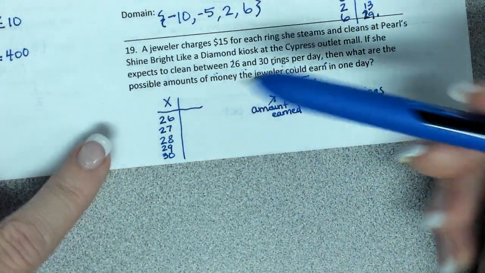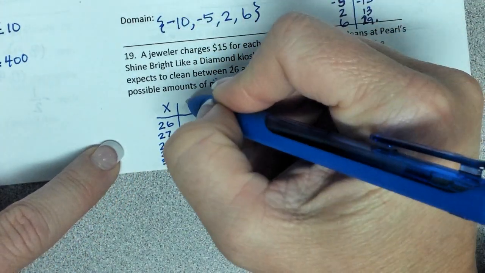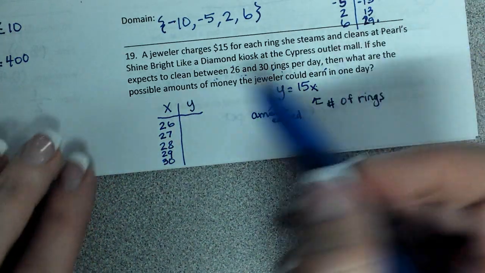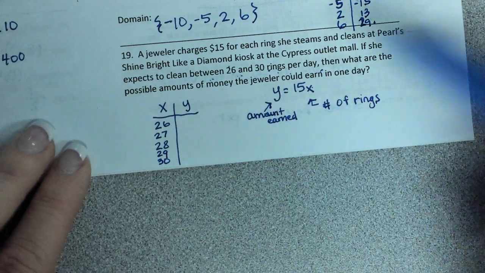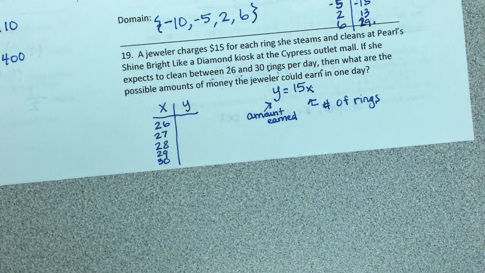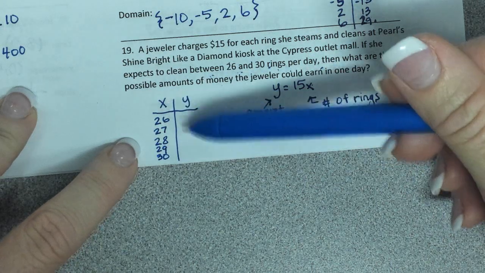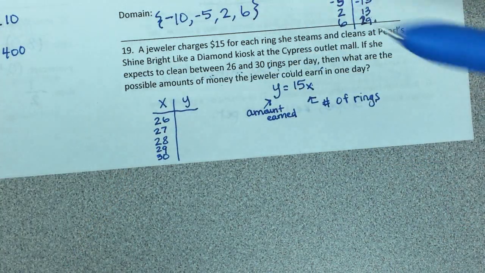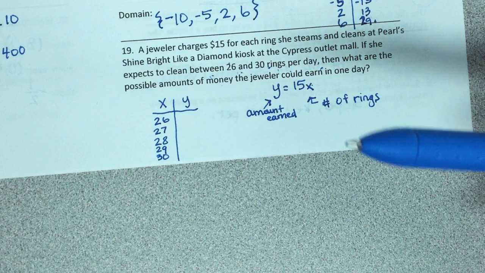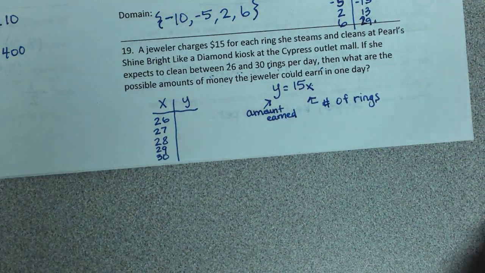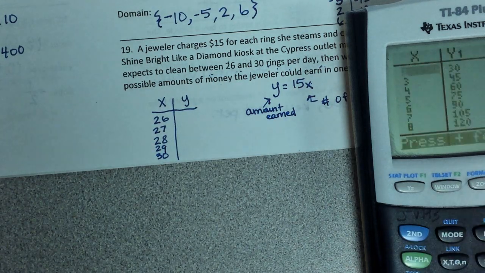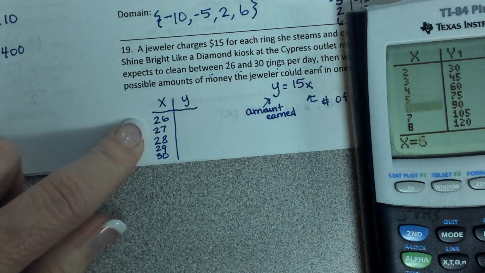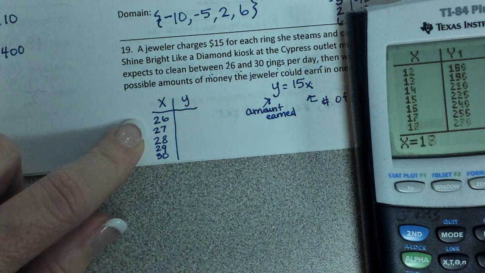And we're creating a table so that we can easily see what our y values would be, since it's asking for the possible amounts of money. So it's asking for the range. And we also know that this is going to be listed out in specific values because it's talking about money, and money is something that we count. We don't measure it. So going into y equals, I'm going to say 15x, going back to my table here. So I want to go to where x is 26.